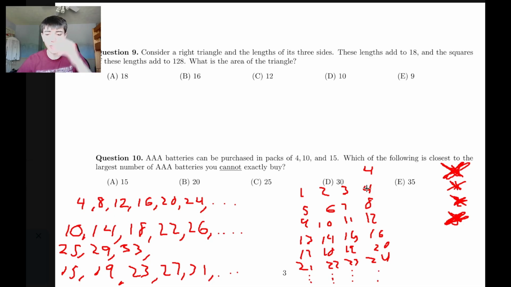So I'm going to circle the ones that we can make. We can make 4, 8, 12, all these we can make, right? This whole row we can make, because these are the 0 mod 4.